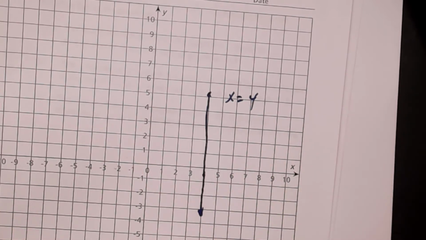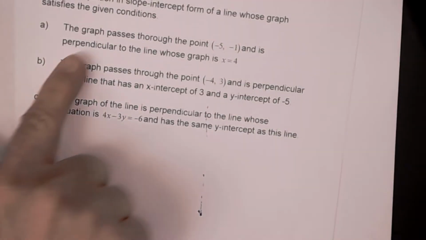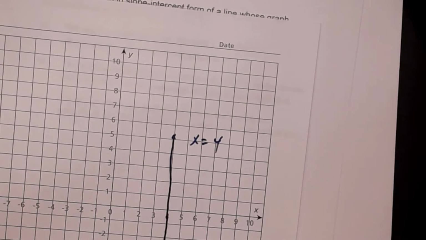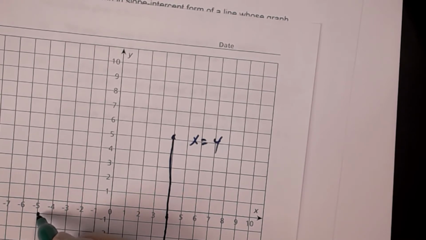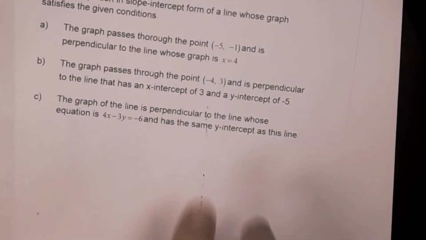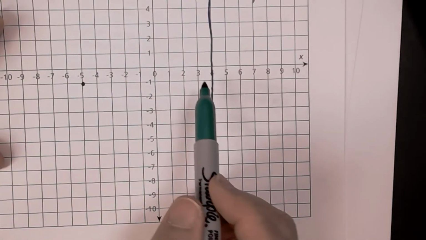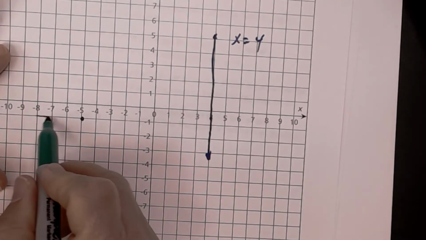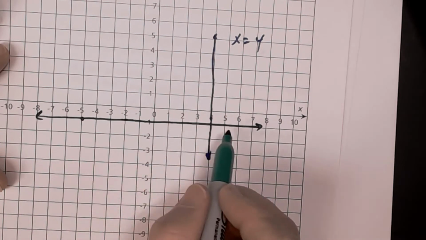Okay? You are told, let's go back to number 2a, that the line passes through the point -5, -1. All right, so let's look at this. -5, -1 is here. See it? Right here, right? Okay. So -5, -1. And it's perpendicular to this line. Okay, so listen carefully. We have this vertical line. A line perpendicular to it has to be what kind of line? Horizontal, right?